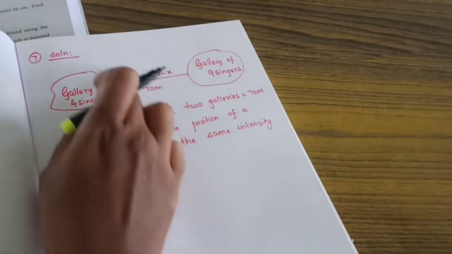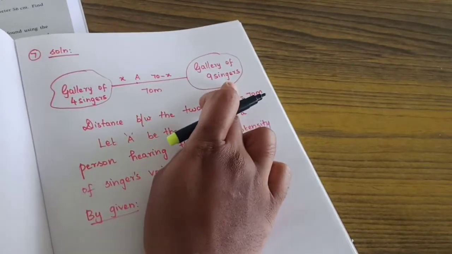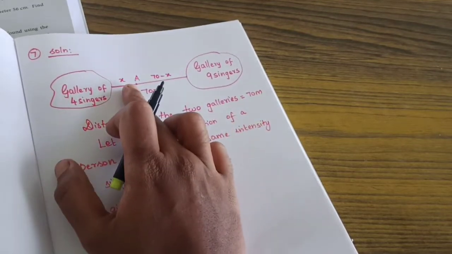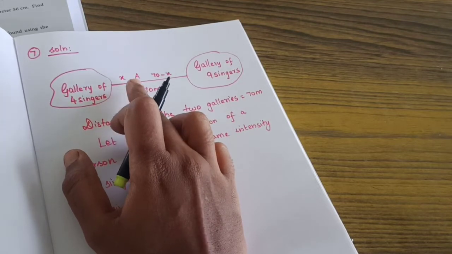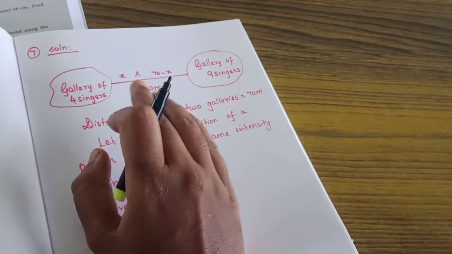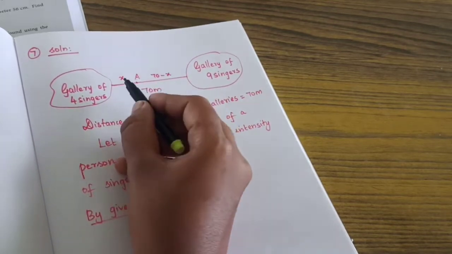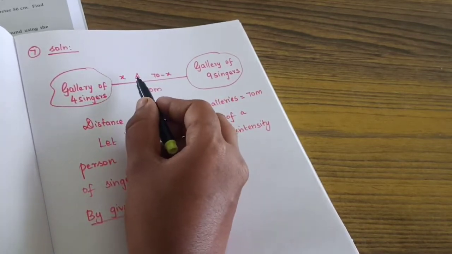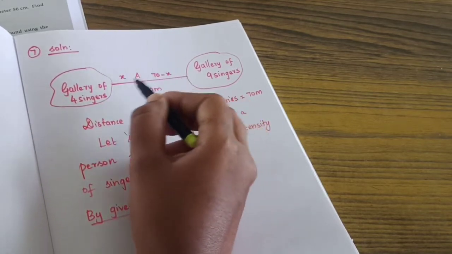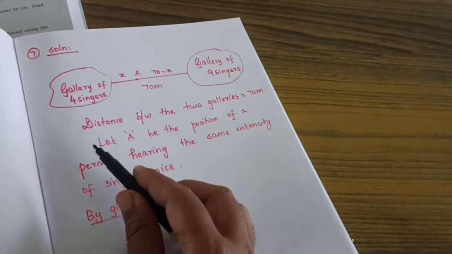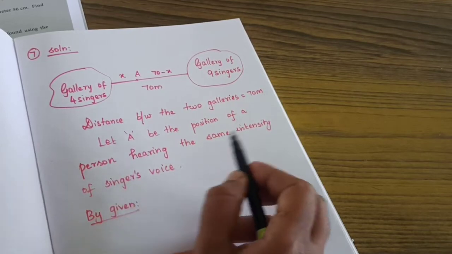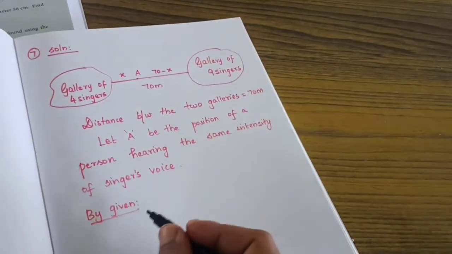7th question answer. This is the gallery of 4 singers. This is the gallery of 9 singers. And the 2 galleries are separated by a distance of 70 meters. Let A be the person standing here, who is able to hear the 4 singers' voice and 9 singers' voice at the same level. So we take the distance of person A from the 4 singers to be x, and the remaining distance automatically will be 70 minus x. It is understood. That is why I wrote the distance between the 2 galleries as 70 meters. A is the position of the person hearing the same intensity of the singers' voice.